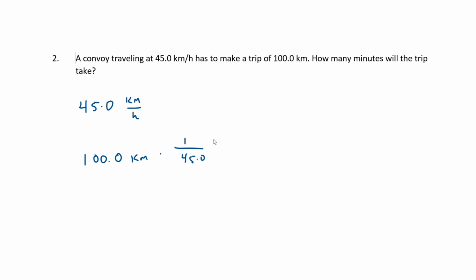45.0 hours per kilometer. And then, of course, we'll have it in hours. So we want to multiply it by 60 minutes per hour. And this will give us our answer in minutes.